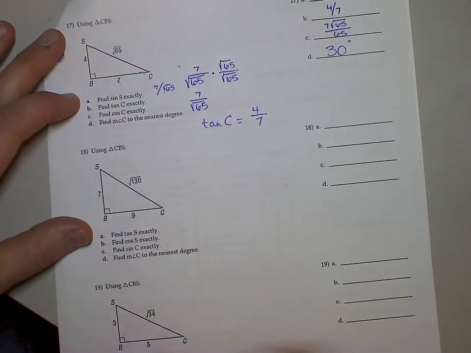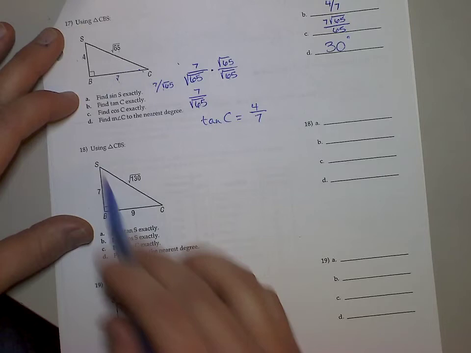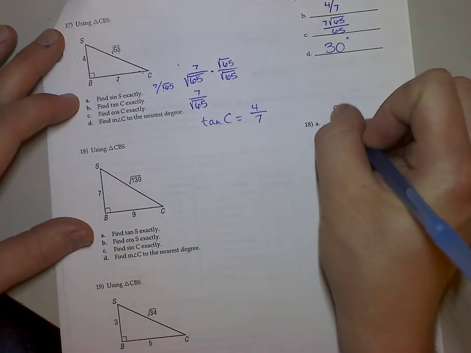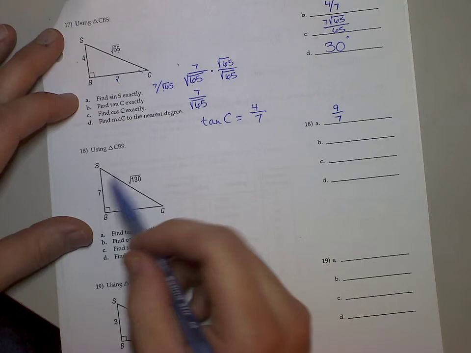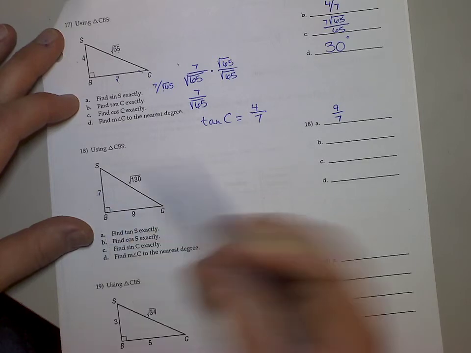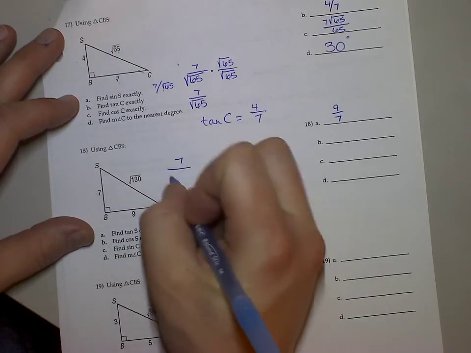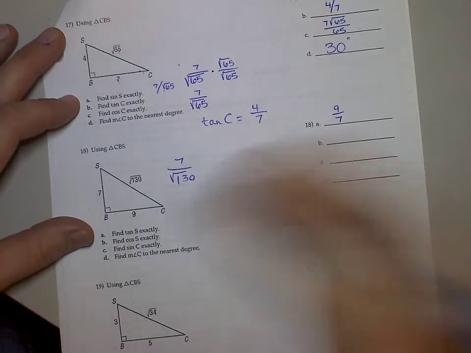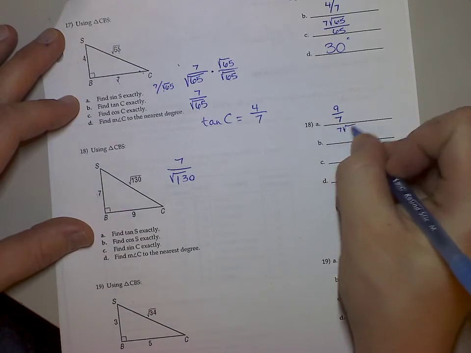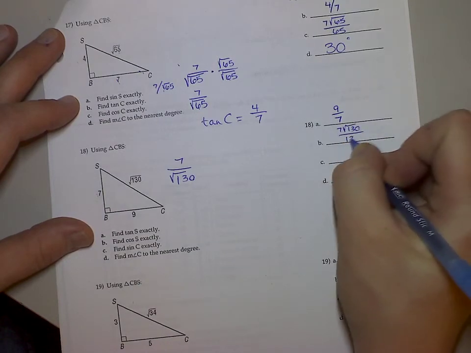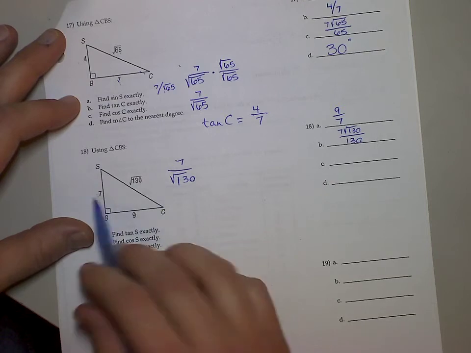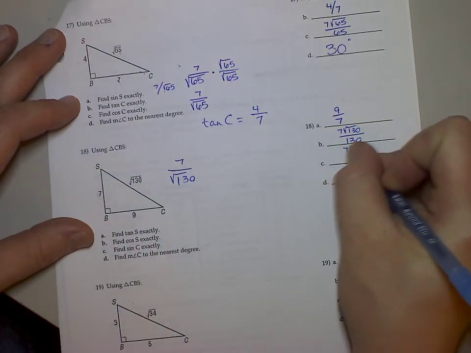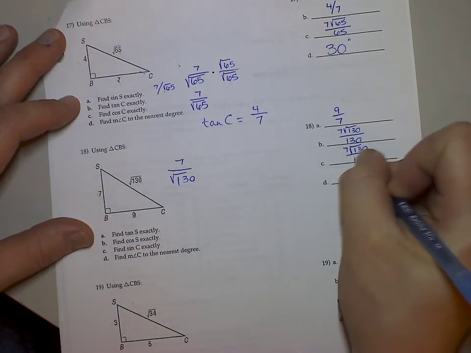Number 18, we want to do the same exact thing. Tan of S. Opposite over adjacent, 9 over 7. Cosine of S is the adjacent over the hypotenuse, so that's going to be 7 over the square root of 130. Rationalize the denominator, you're going to get 7 square root of 130 over 130. And then the sine of C, which is opposite over hypotenuse, is going to get you the same exact thing, so 7 square root of 130 over 130.